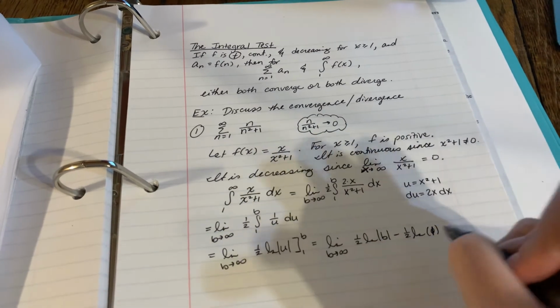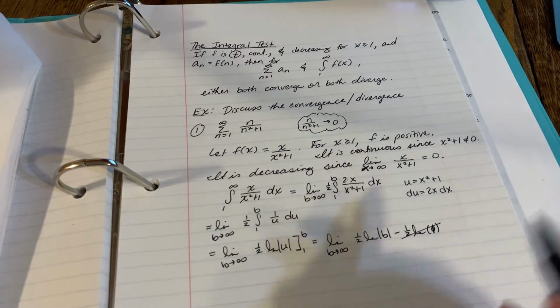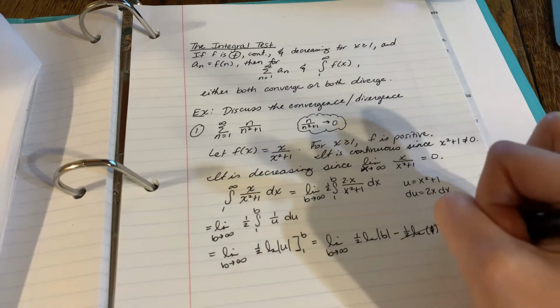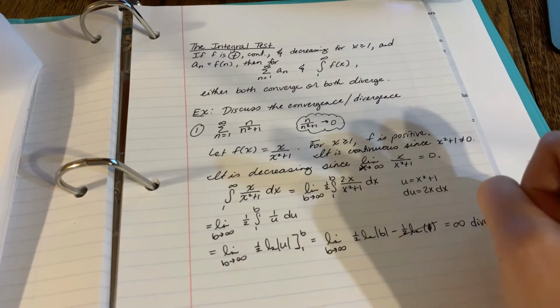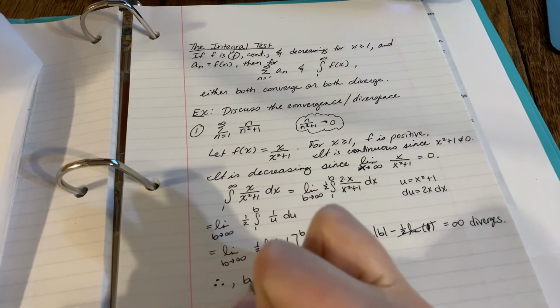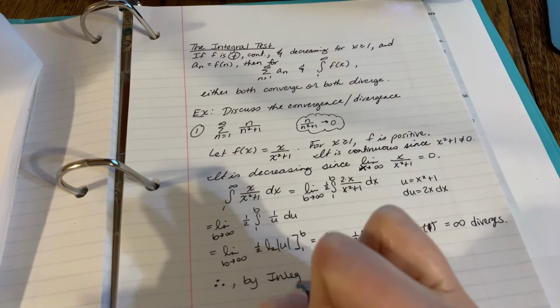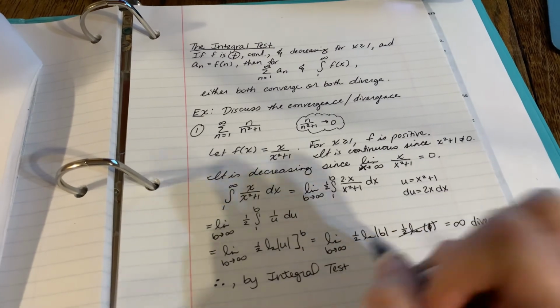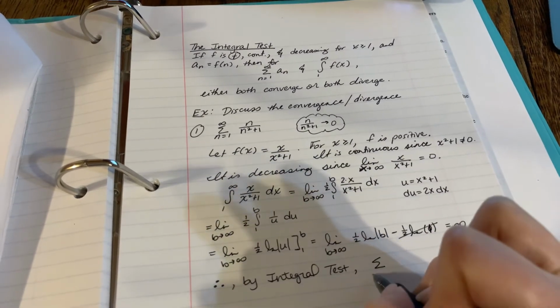Plug in, ln of 1, which is 0. So, okay, now what does that go to? As b goes to infinity, that is infinity, so it diverges. Okay, so therefore, by the integral test, the series diverges.